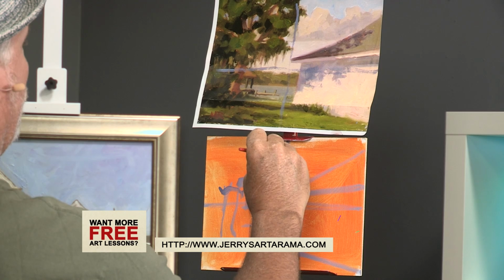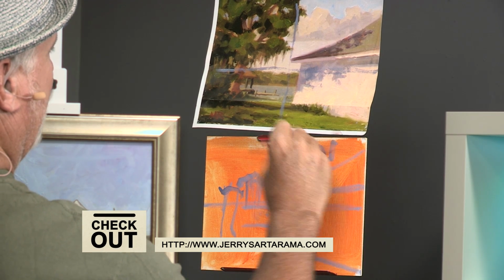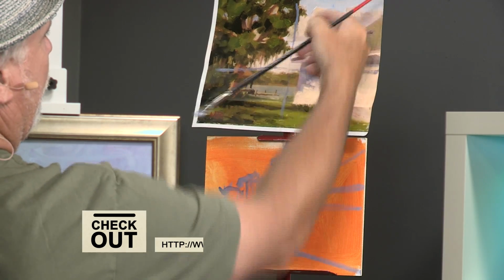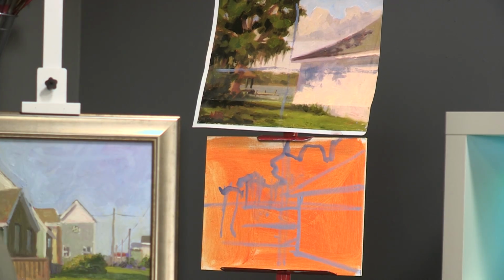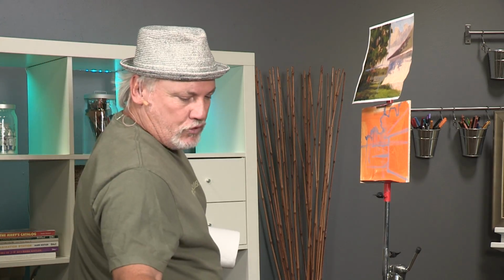Now the cloud goes across and up, and then back down, and then back up. And I'm going to make this one bigger than I did on this one. So I'm going to make the cloud go right off the edge, just like that. You can always redesign on the actual painting.